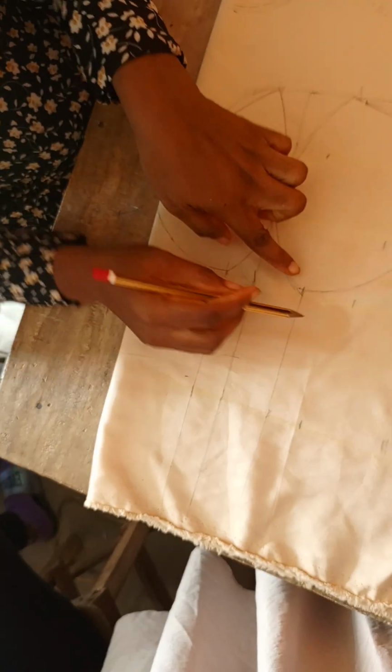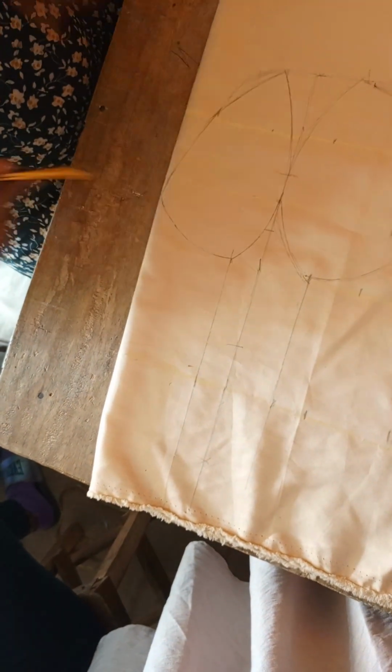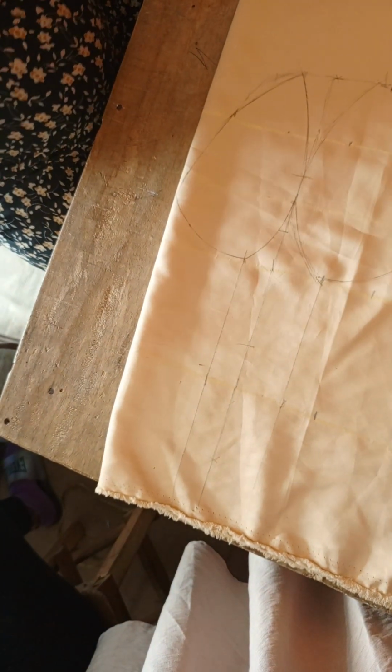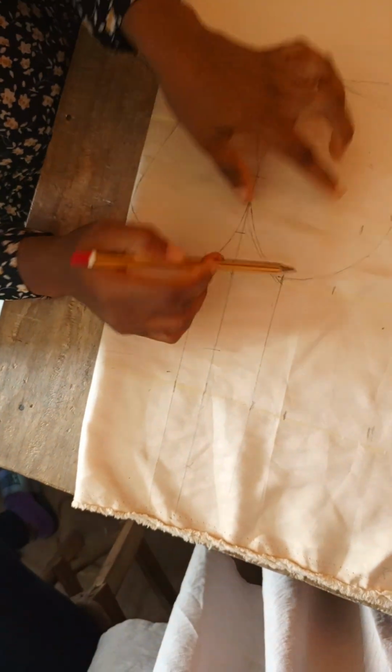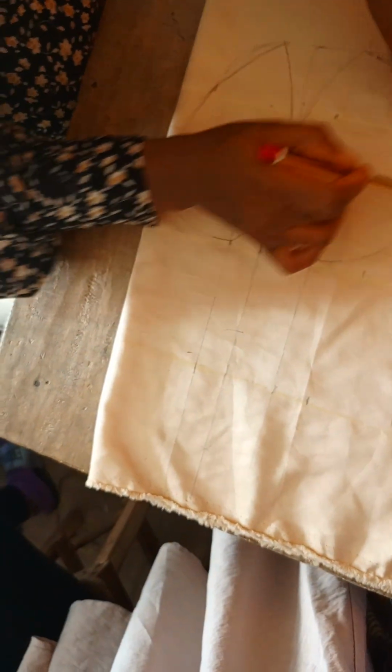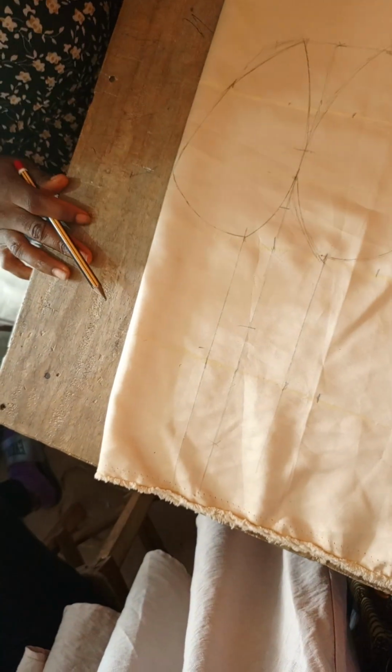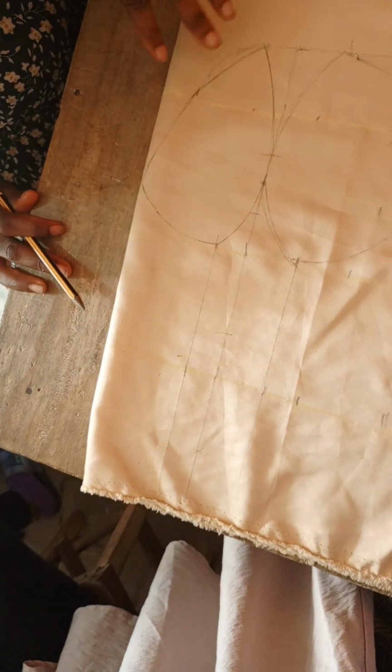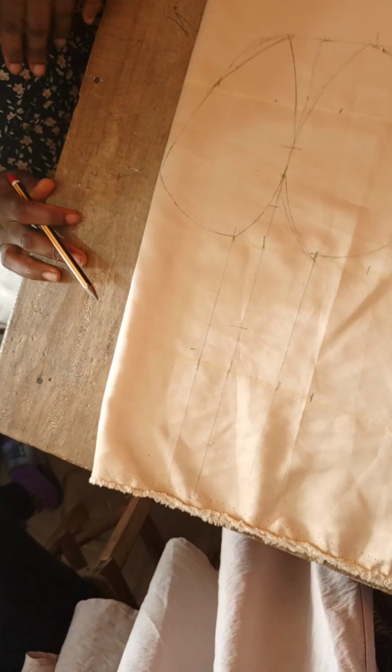You keep the down part of the cup here on the underbust. Anything you're wearing is sitting on your underbust, so you keep it here, and then you mark round the cup. Do you get? Yes, you should be touching the underbust.